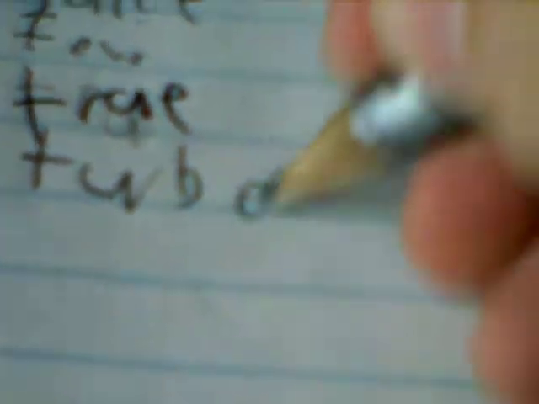So, this is my homework. Your spelling contest? Yep. So, tube. Gotta write down tube. What rhymes with tube? Boob. I can't put that. I can't put that, Mom. You can't? No, this is school.